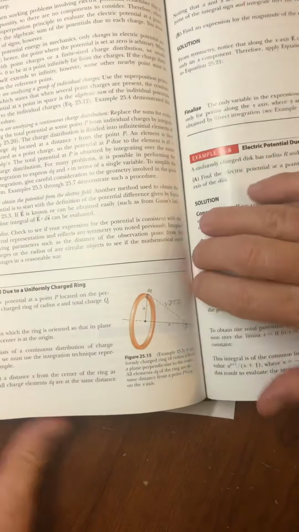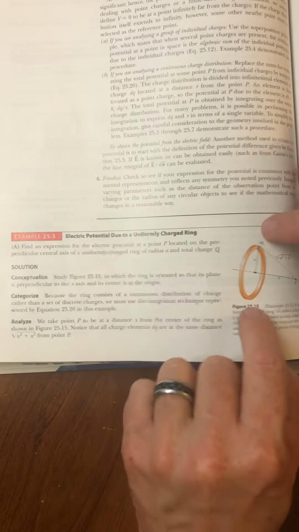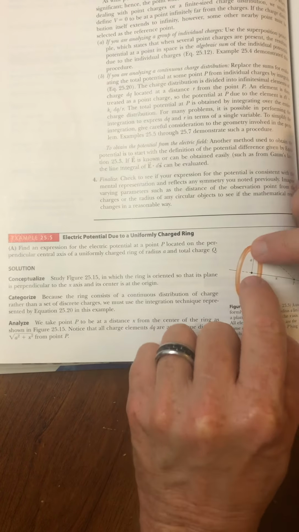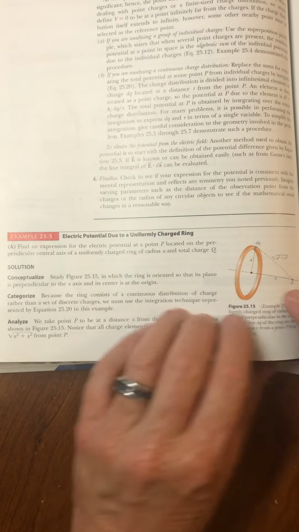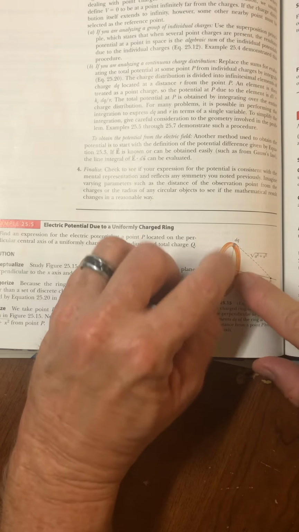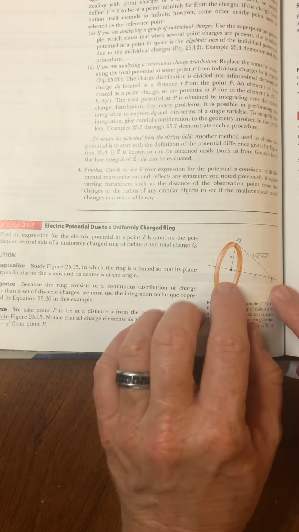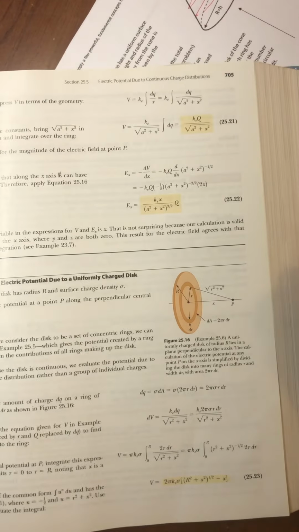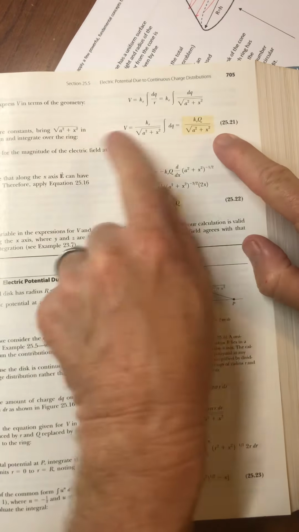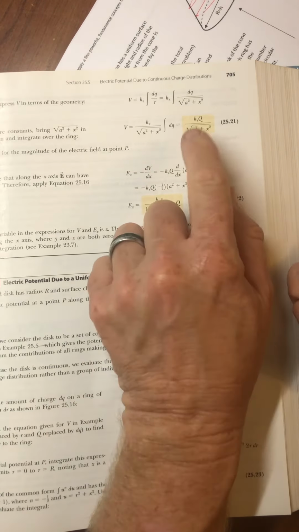And so if we jump back here to chapter 25, it looks like it's example number 5. They take a ring and they get the potential of a ring where they say, okay, A is the radius of the ring and X is the distance out along the axis of symmetry. And after they do a couple of steps, they get right here. This is the potential. So that's good.